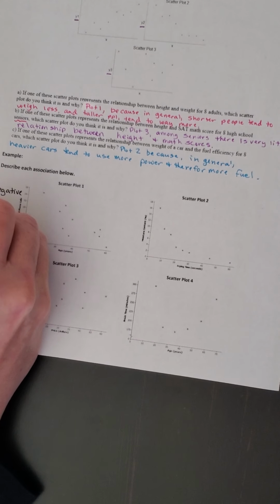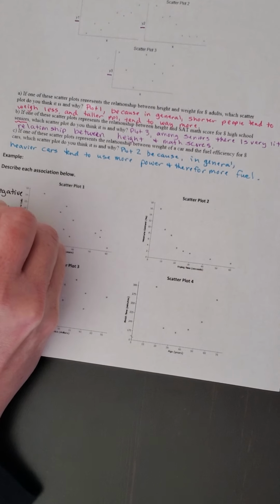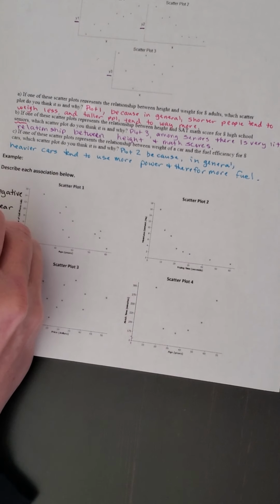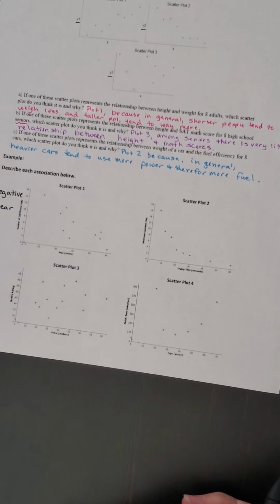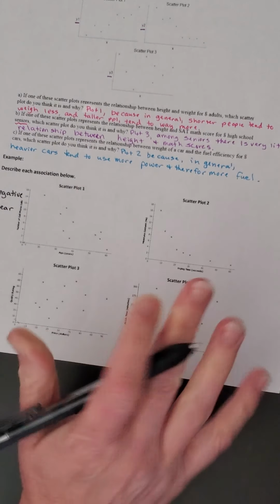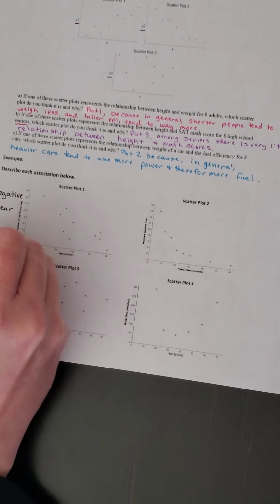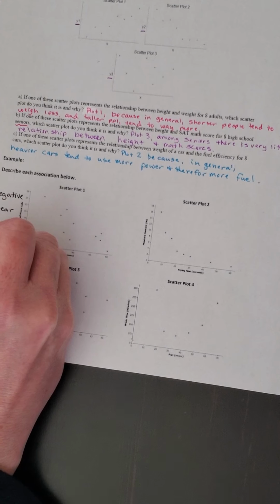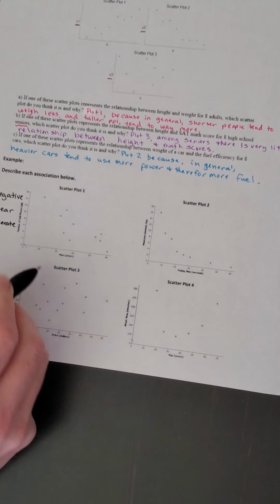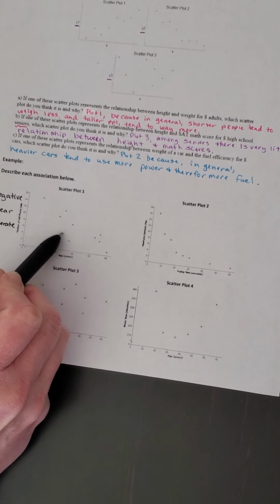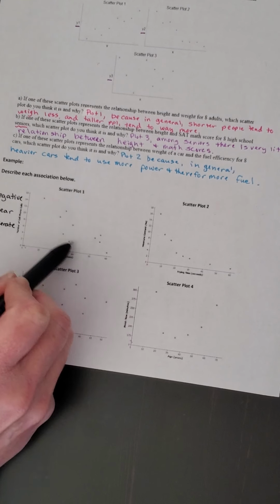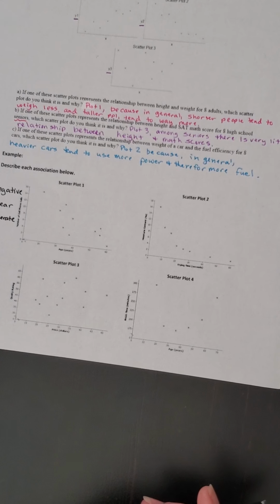For form, I'd say linear. And for strength, I wouldn't say weak. I would say it's somewhere between weak and moderate. So they're not going to ding you. For sure, we would not call it strong. We've got these 2 points down here that kind of make it not super clustered together. So weak or moderate, they're not going to ding you.